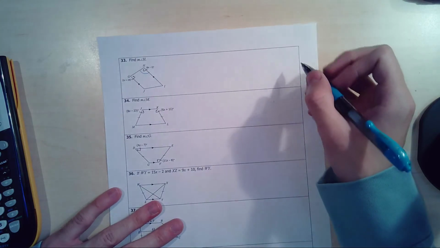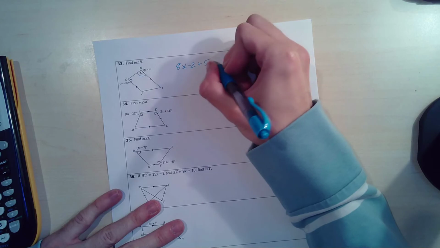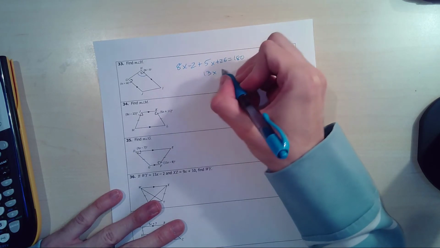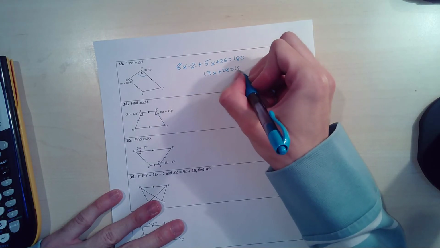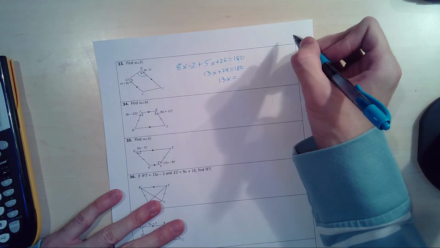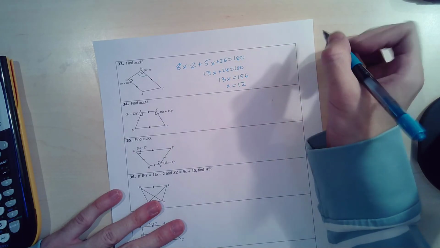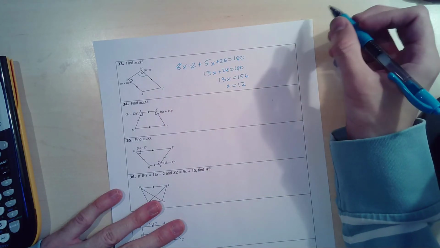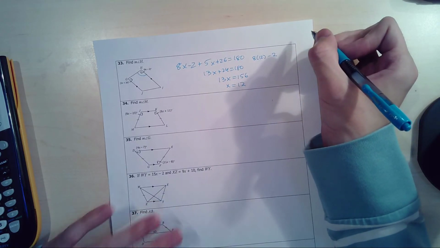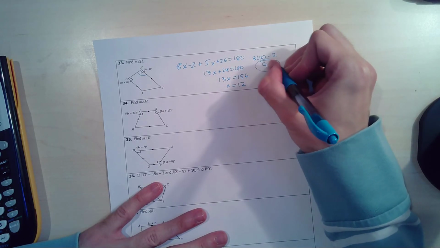We want this measure that we're looking for. We know that these guys add up to 180. 8x minus 2 plus 5x plus 26 has to be equal to 180, and therefore 13x plus 24 is 180. 13x equals, subtract that 24 over, you get 156, and therefore x is equivalent to 12. And if x is equal to 12, we can plug it in. Up there we have 8 multiplied by 12 minus 2, so that's 96 minus 2, which is 94, the measure of angle h. Easy enough.